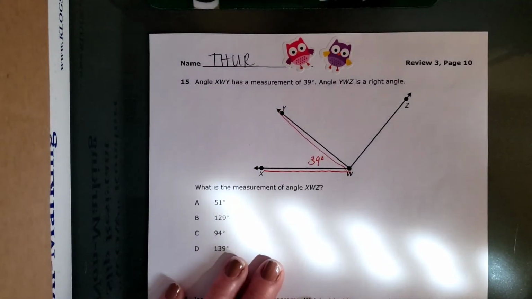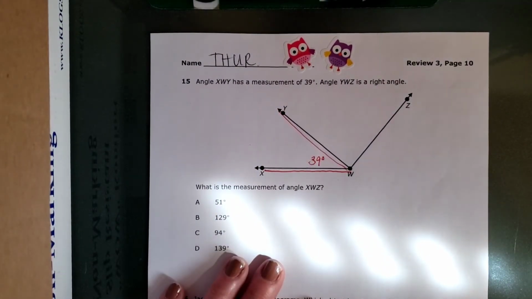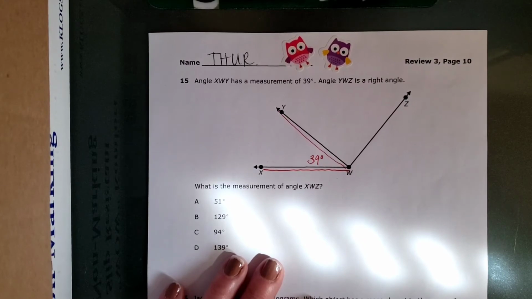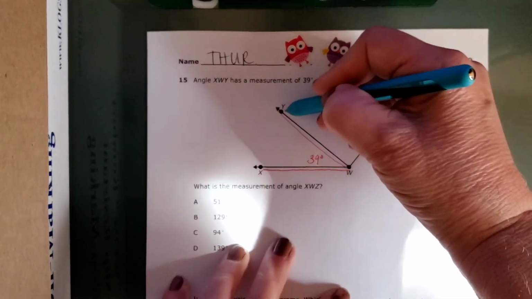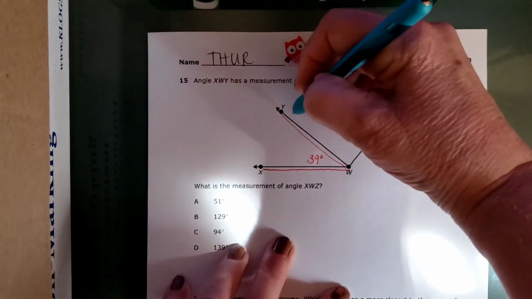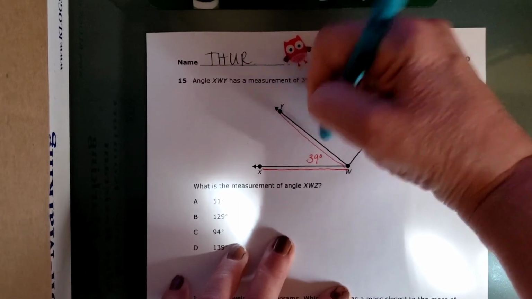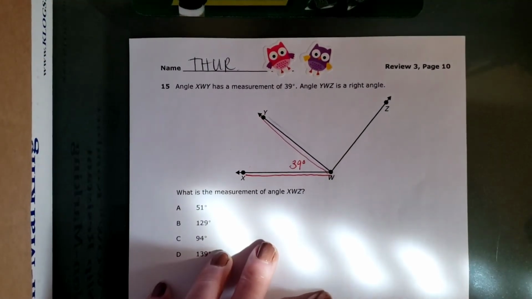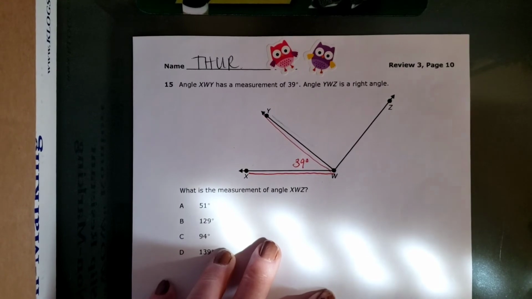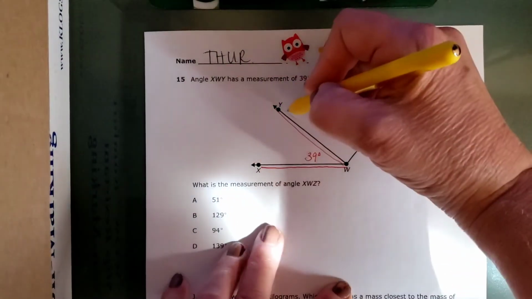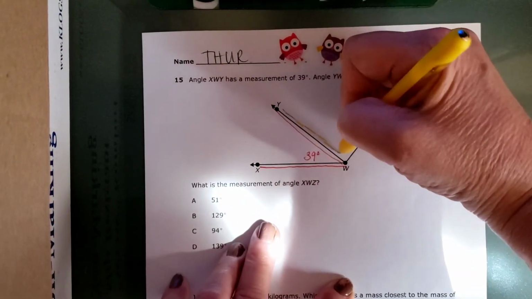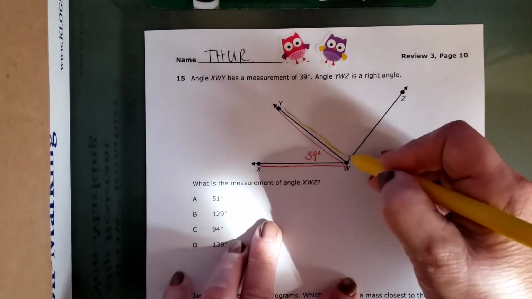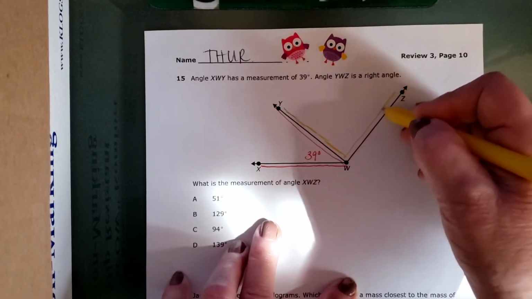Great. Now they tell us that angle YWZ, and I'm going to go ahead and use blue for that. My blue's working. Okay, let's use yellow instead. YWZ.